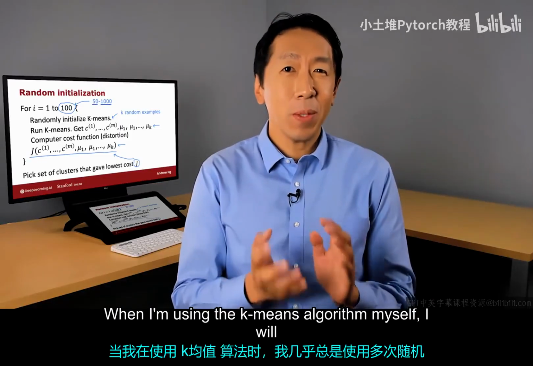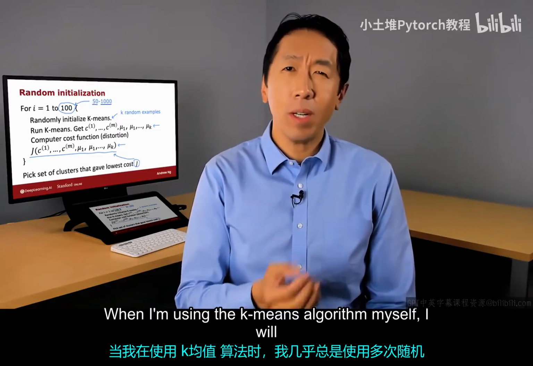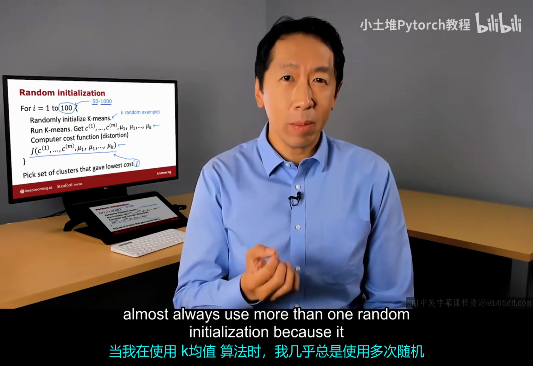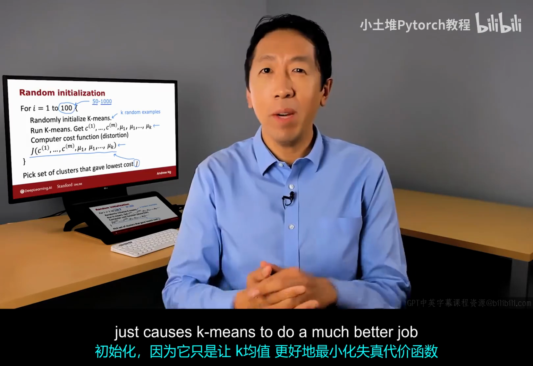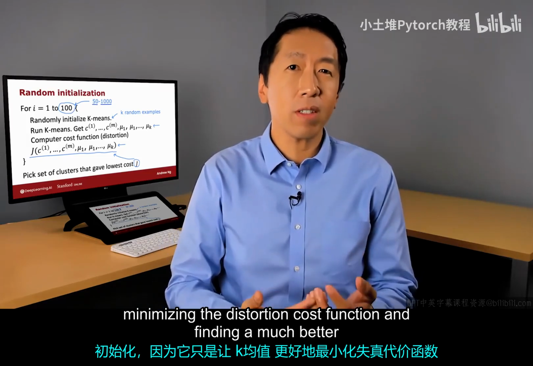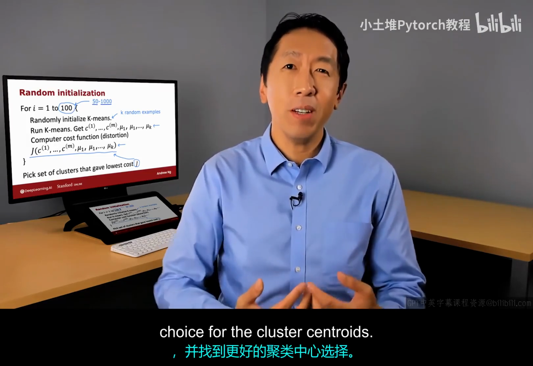So that's it. When I'm using the k-means algorithm myself, I will almost always use more than one random initialization because it just causes k-means to do a much better job minimizing the distortion cost function and finding a much better choice for the cluster centroids.